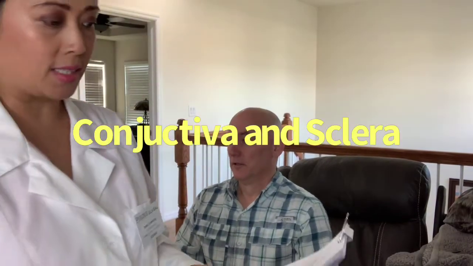Okay, this one we're going to check the conjunctiva and sclera. I'm gonna ask the patient to look up as I depress both lower lids with my thumbs, exposing the sclera and conjunctiva. I'll inspect the sclera and palpebral conjunctiva for color, and I will note the vascular pattern against the white sclera background.